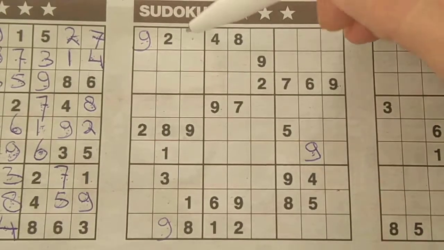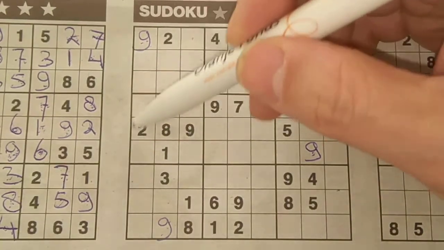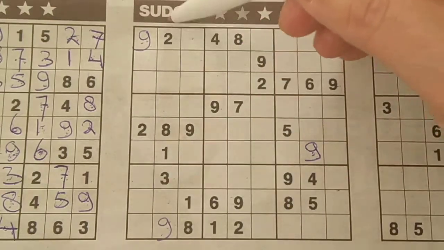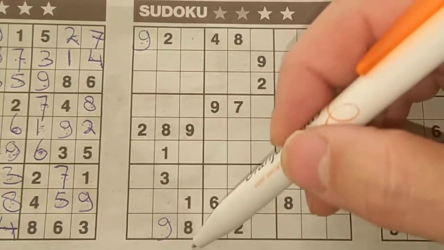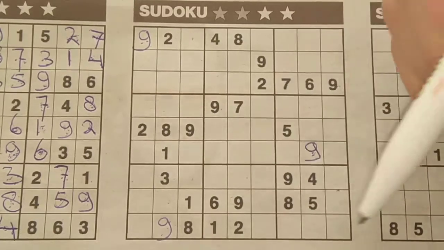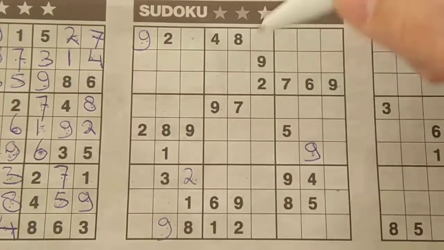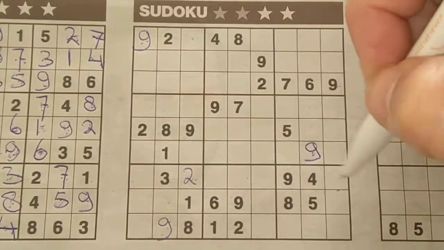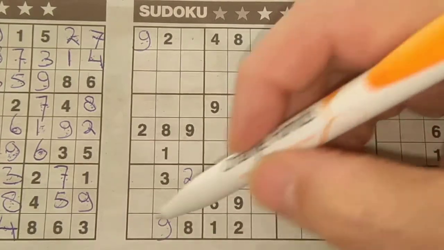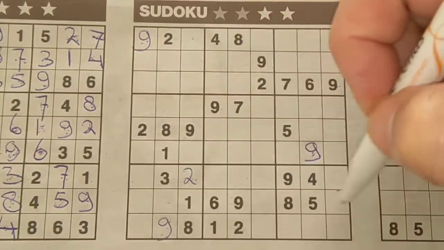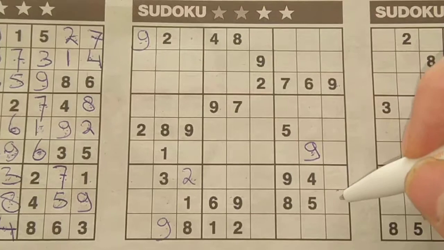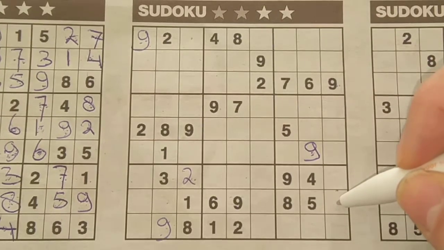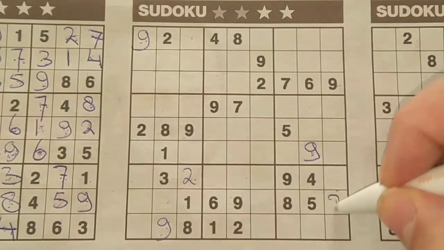Then we go to the 2. 2 in the first column, 2 in the second column. So in the third column, the only place for the 2 should be here. 2 in this row, 2 in the last row. So in the row above, the only place for a 2 should be here.